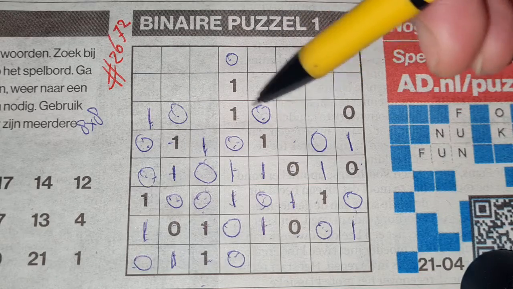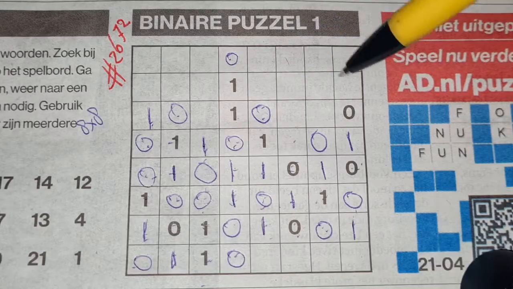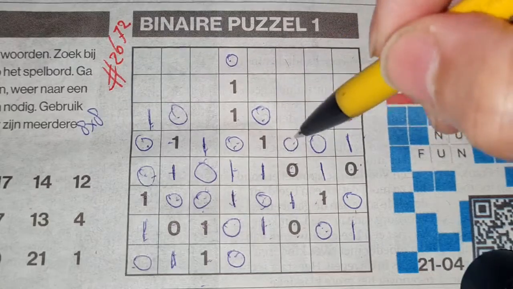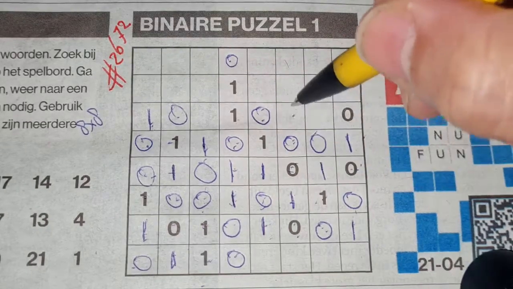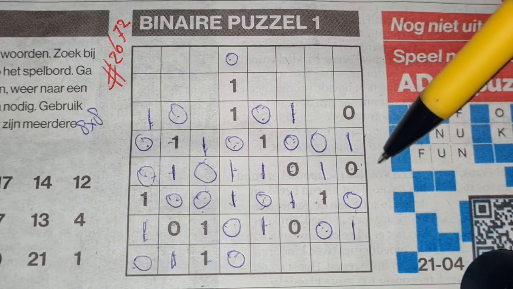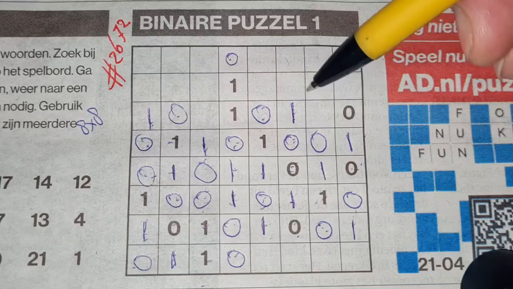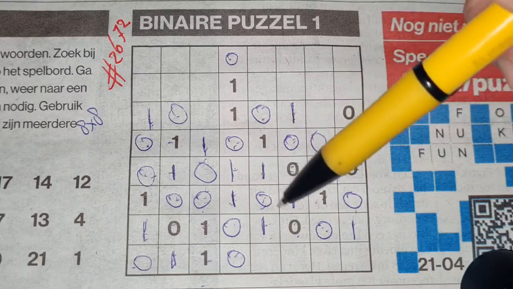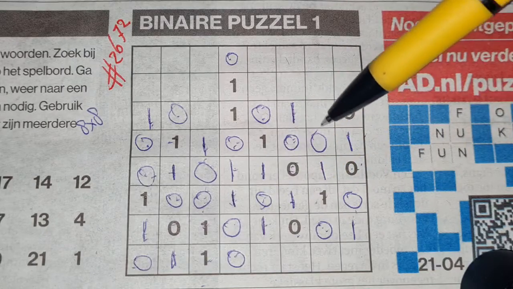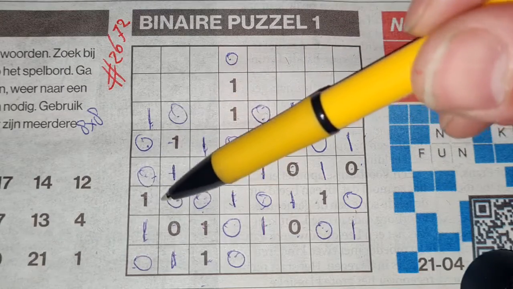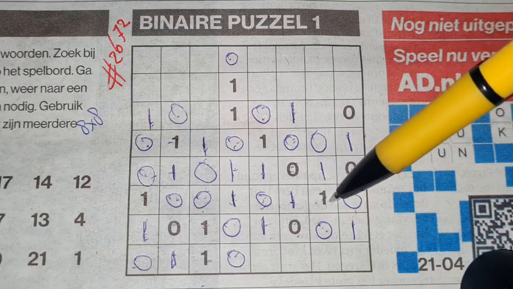Then 1, 2, 3. 1, 2, 3, 4 ones. So the rest are O's. Double O here, one there, one. Yeah. And now I need to compare. Double one, double O. No. We have one here, so, yeah.